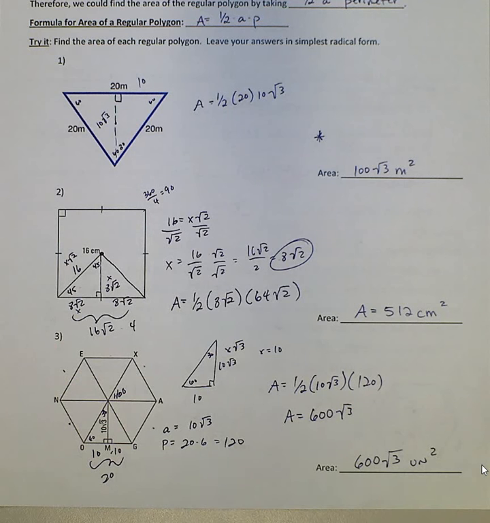Okay, so hopefully you see finding the area using those special right triangles and those ratios to find missing lengths, and then using that to find the area of a triangle, multiplying that by how many congruent triangles there were, led us to the equation area equals 1/2 apothem times perimeter, and that is how we find the area of regular polygons.